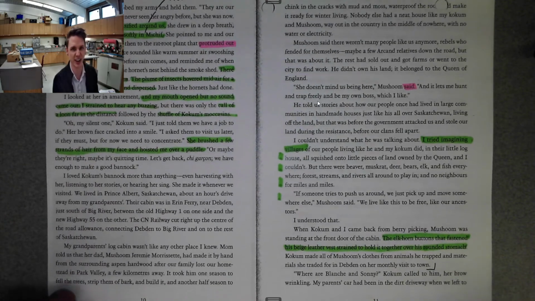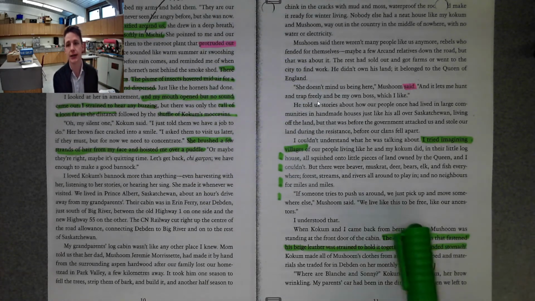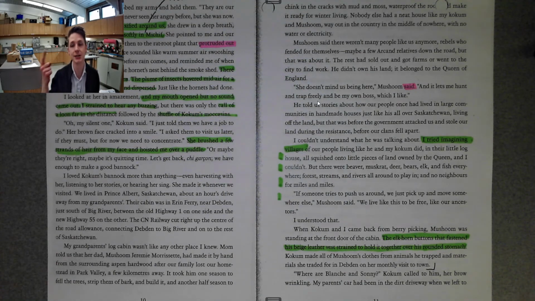That is definitely a really strong image. That's what I mean, grade 9, instead of we walked down the street and then we went here and then we went there. Sure, the characters would be seeing things, but this is a really good example of the author actually creating a strong image. This paints itself in our head for us, so it is sight. The elkhorn buttons that fastened his beige leather vest strained to hold it together over his rounded stomach. I can see Musham in my head now.